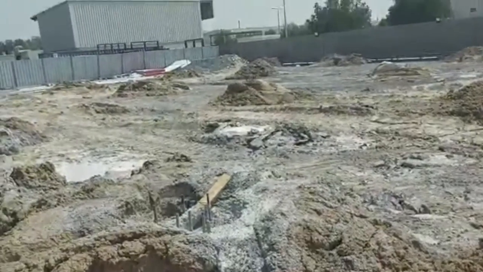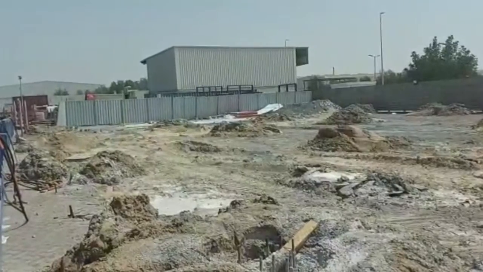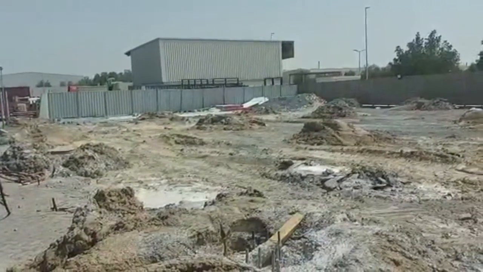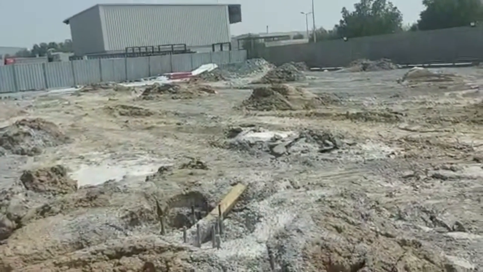After you have the corner points, the next step would be to see what the requirements are to go for excavation or to go for a soil test or whatever. So in our case, we have already done those steps, and our next step would be to go for piling. So piling works, as you can see, they have already been completed.